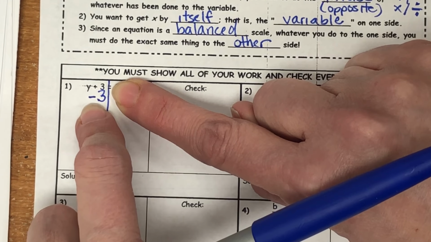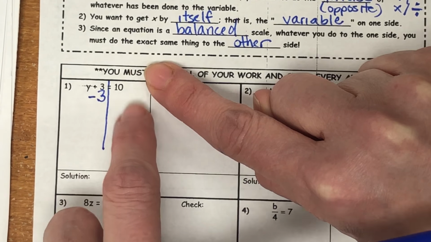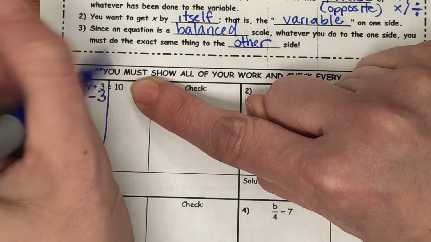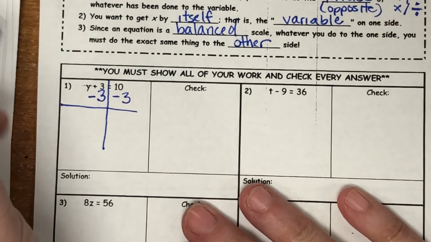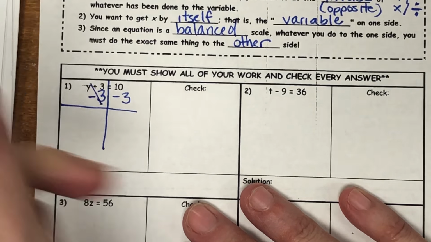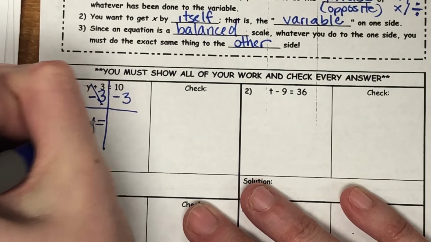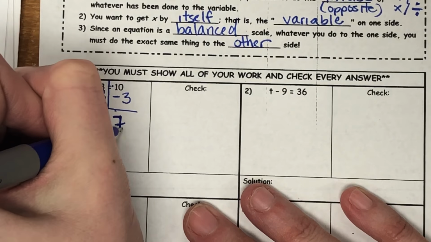Since I'm solving an equation, whatever I'm doing on one side, I have to do to the other side. So if I'm subtracting 3 from this side, I have to subtract 3 from the other side. Plus 3 minus 3 gives me 0. They cancel, and I'm left with the variable y. And 10 minus 3 on the other side is 7.